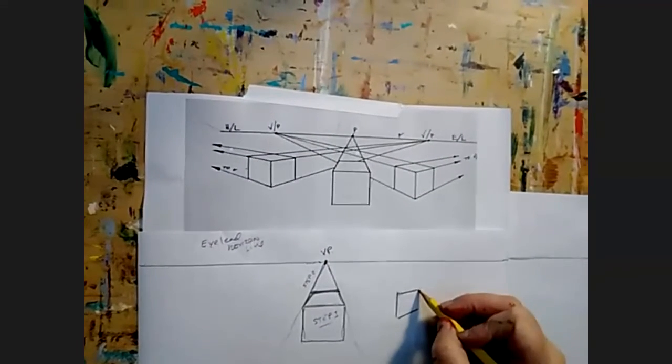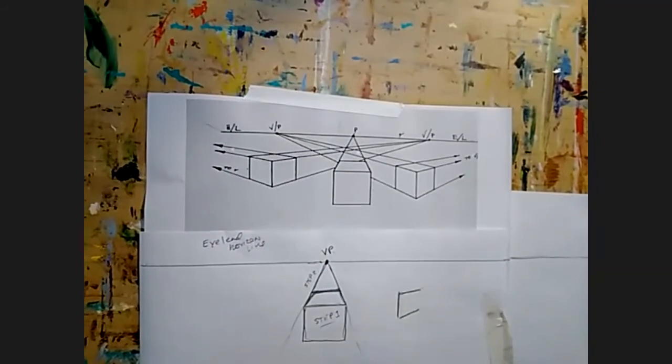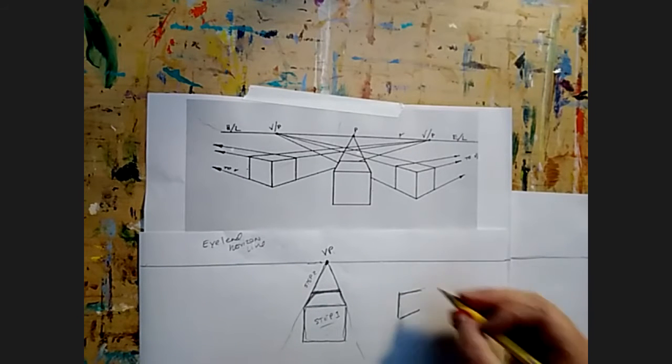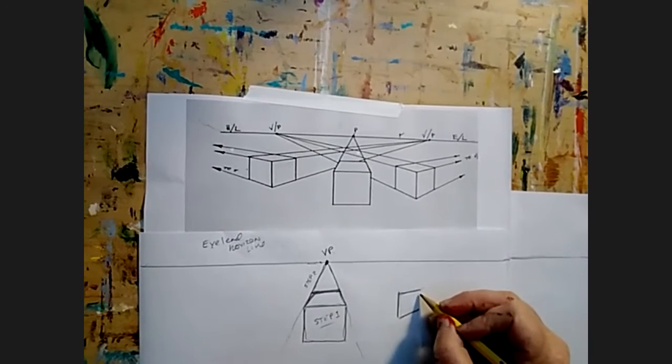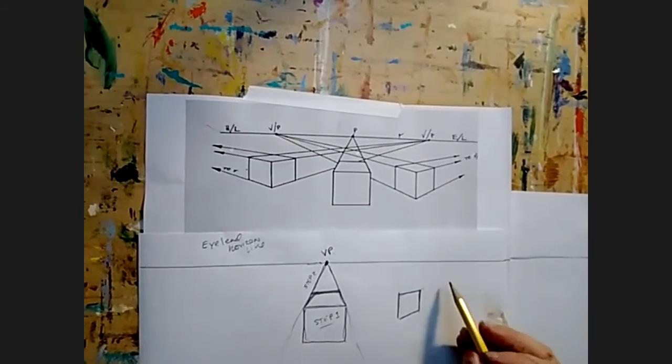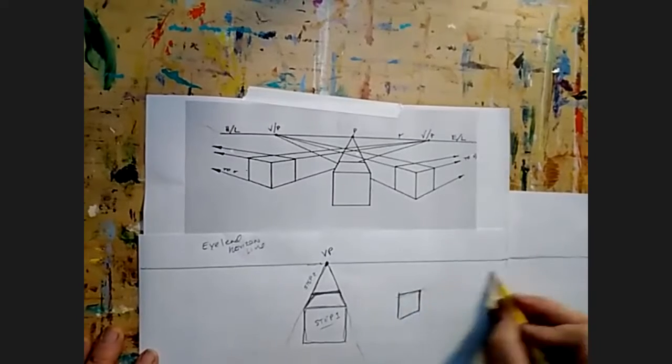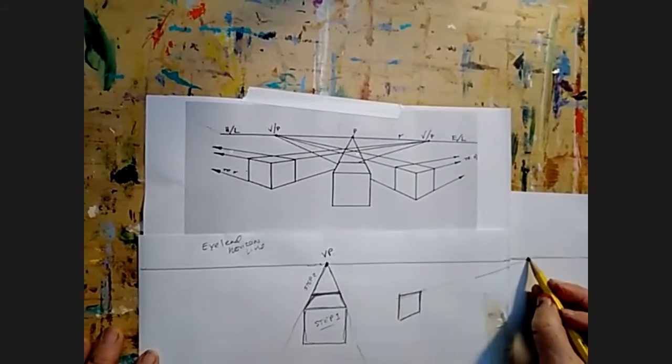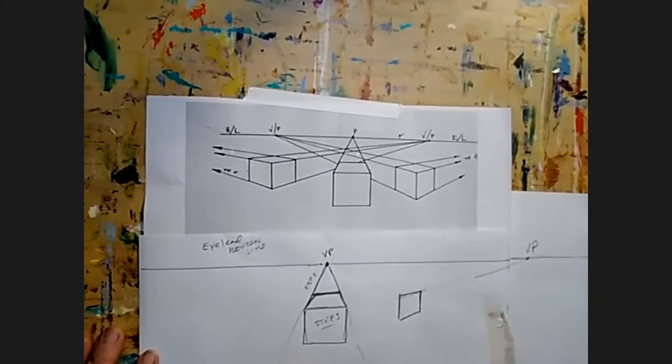So very often that will happen when you're working on a subject. You won't actually see the vanishing point on the page, but you can anticipate where that vanishing point is going to go. So I'm drawing this kind of square here. So this is the vanishing point.